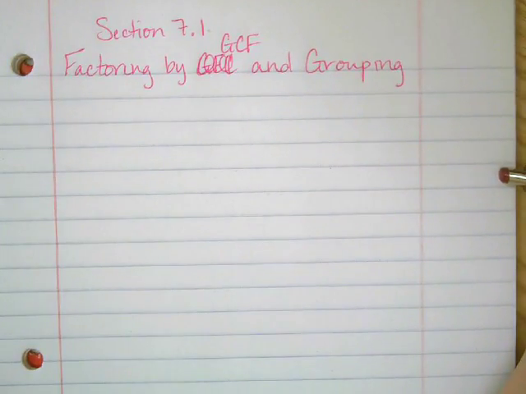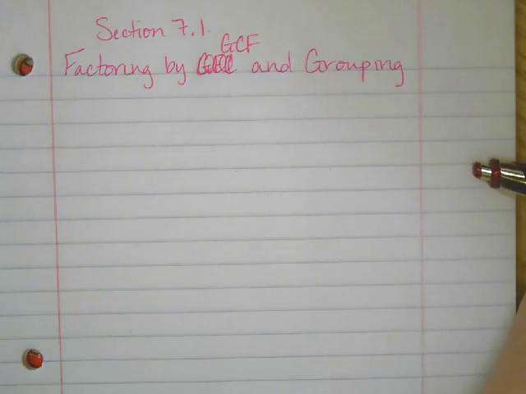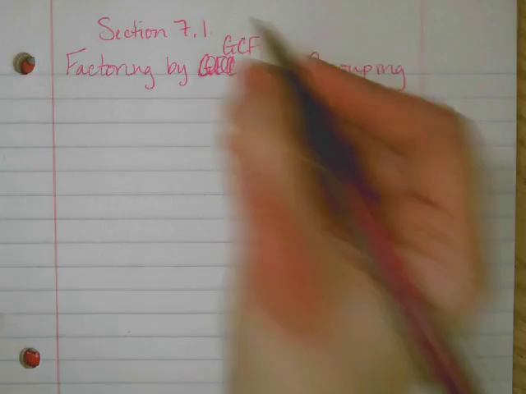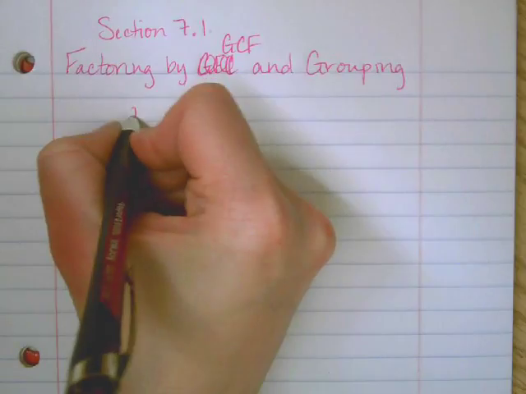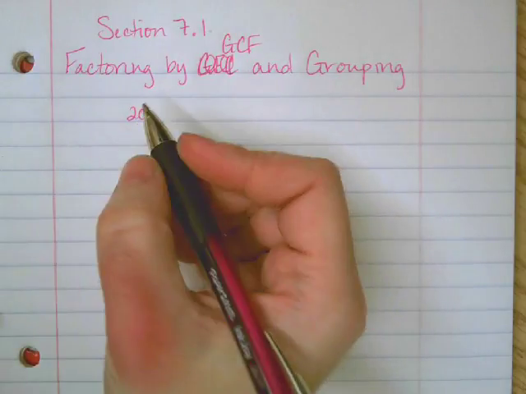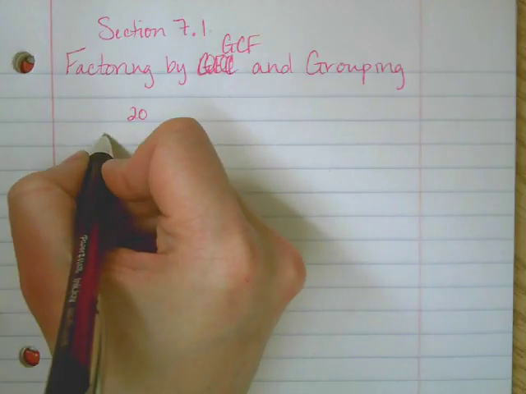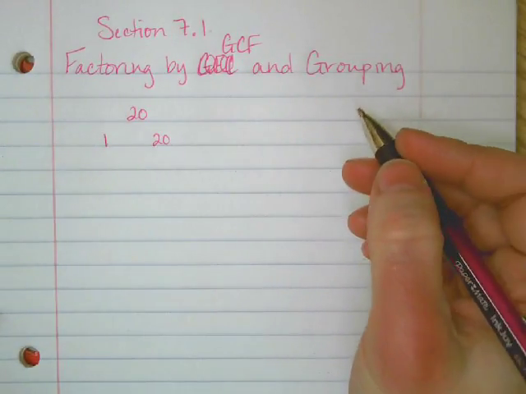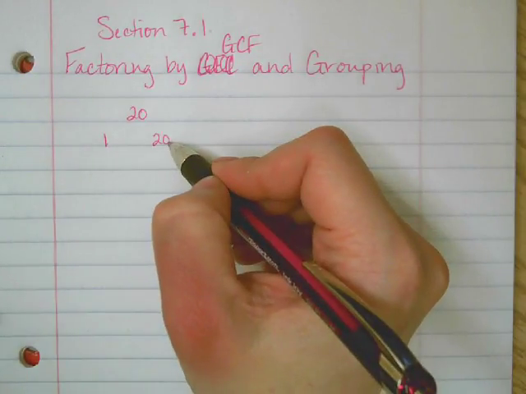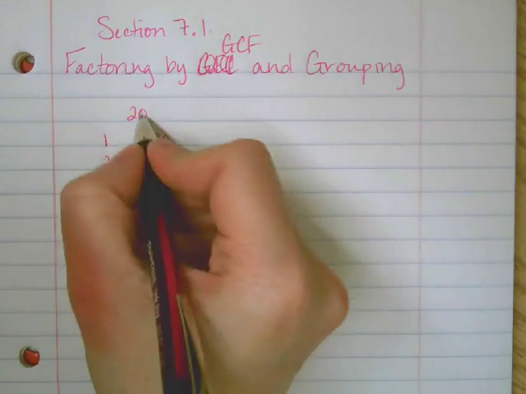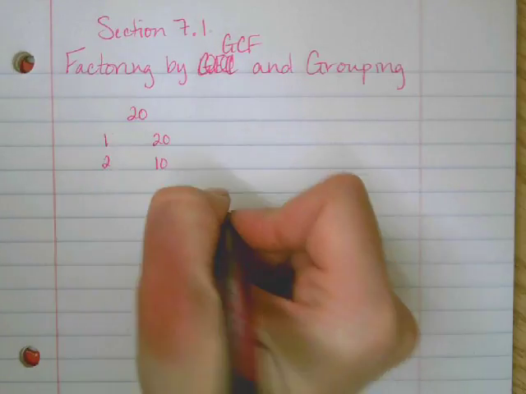So, when we refer to factoring, what we're really talking about is finding all the numbers that a number can be divided by. If I look at the number 20, if I factor this, the first thing I'm going to start with is 1 and 20. 20 can be divided by 1, gives us 20. 20 can be divided by 20, which gives us 1. Then I move on to 2. 20 divided by 2.